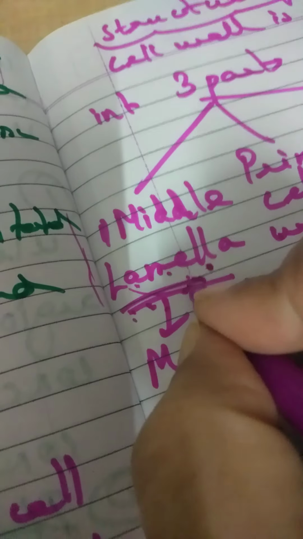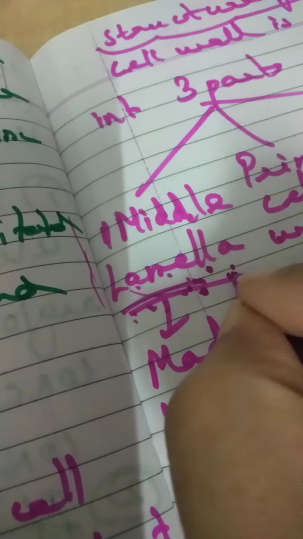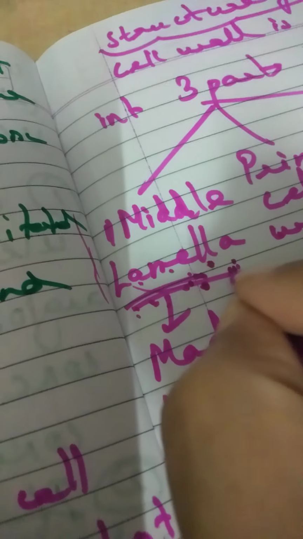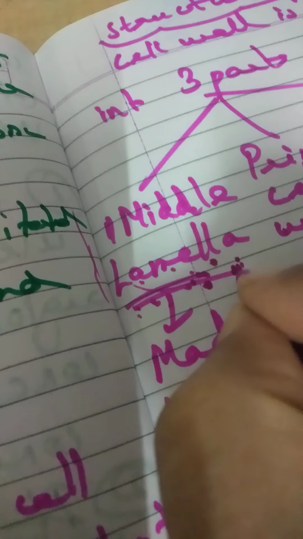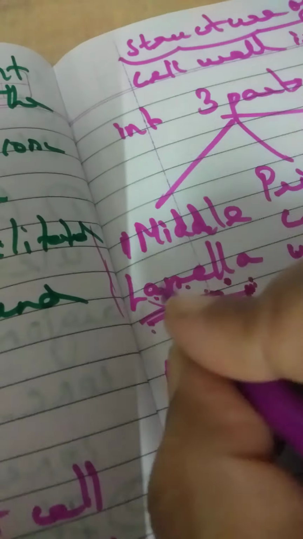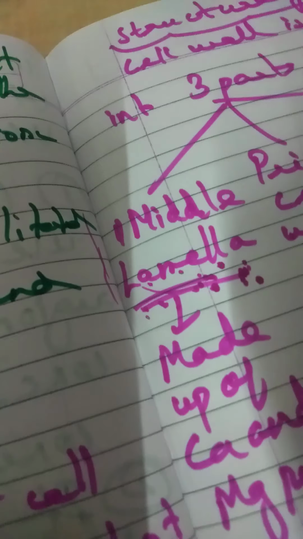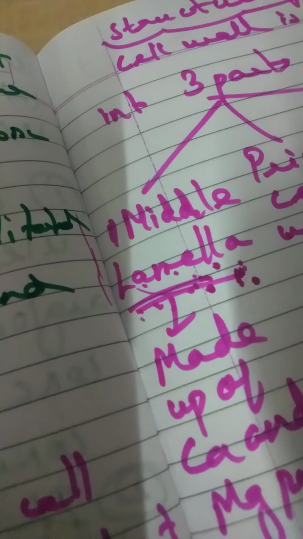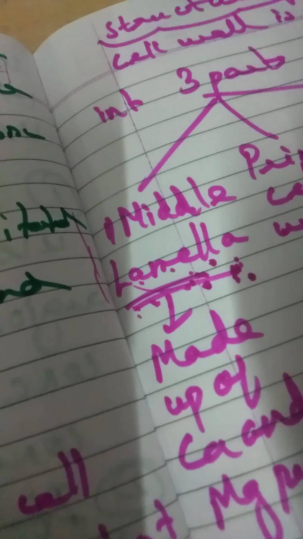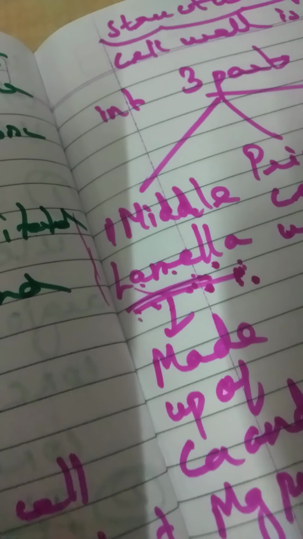It is absent on the outer side of the surface cell. The middle lamellae along with the cell wall is traversed by plasmodesmata, which connect the cytoplasm of two neighboring cells.